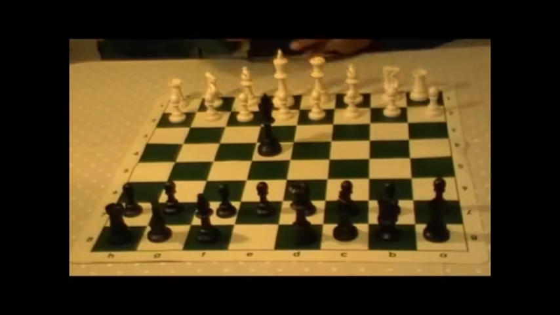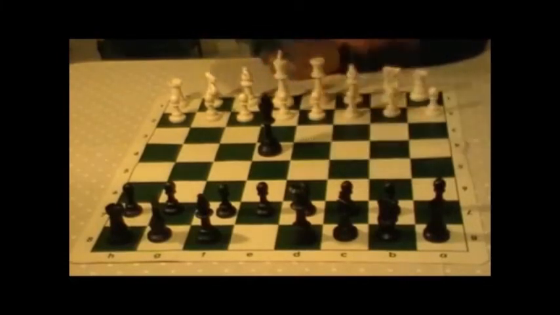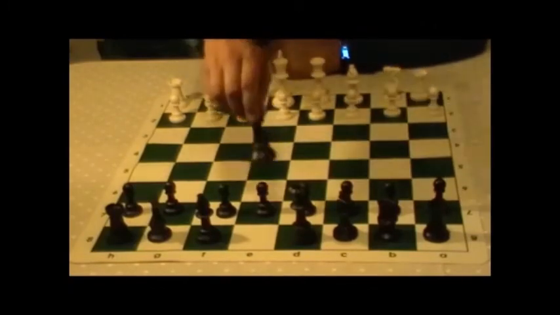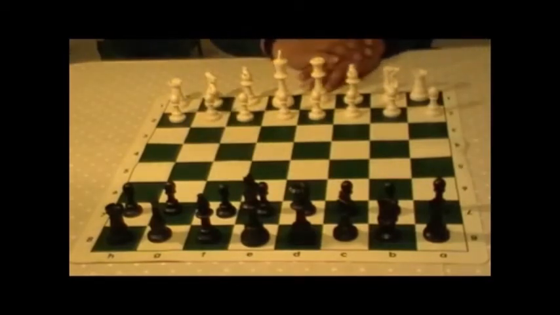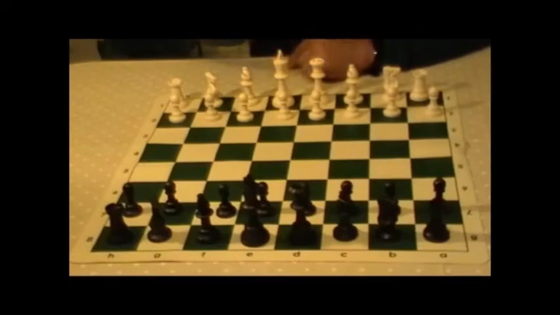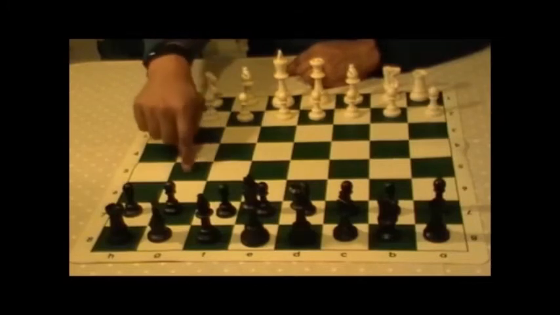So if the king wants to get to that square, let's actually play a little game. As I said, the king can only move one square at a time. Let's say I want to bring this king somehow into that square over there.